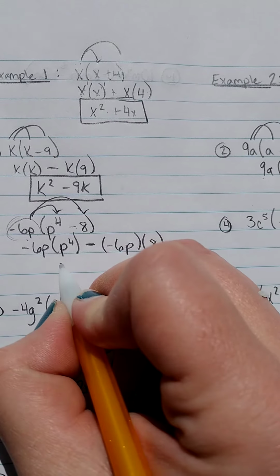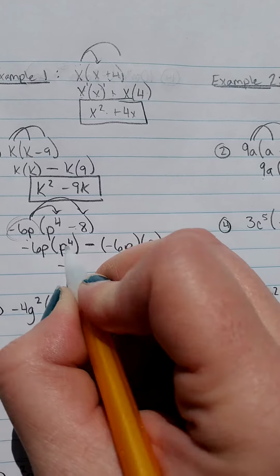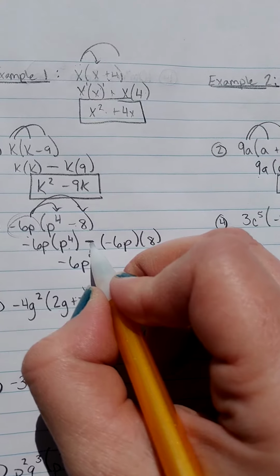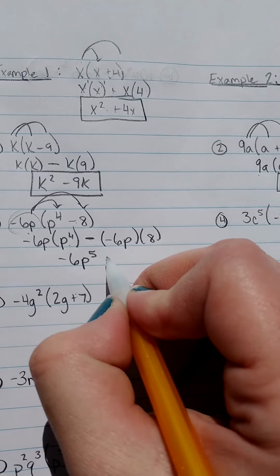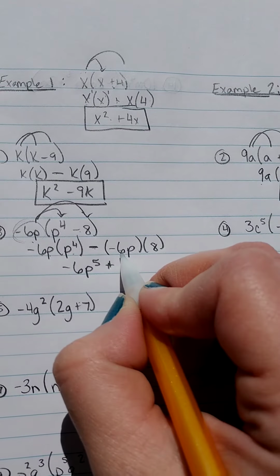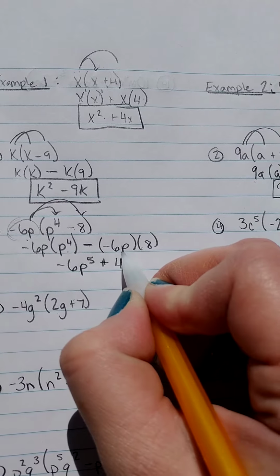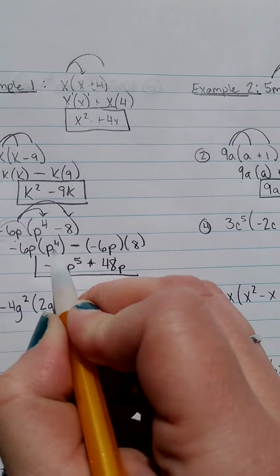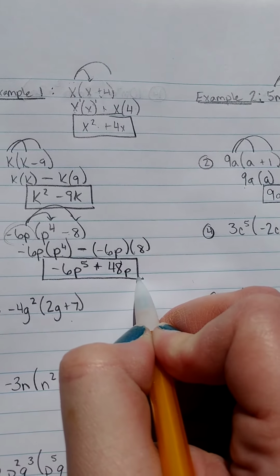So negative 6 times 1 is negative 6. P to the 1st times p to the 4th is p to the 5th. But what's a negative times a negative? It's a positive. And then 6 times 8 is 48. And then you've got nothing to multiply that p by, so we just drag it down. So you get negative 6p to the 5th plus 48p.